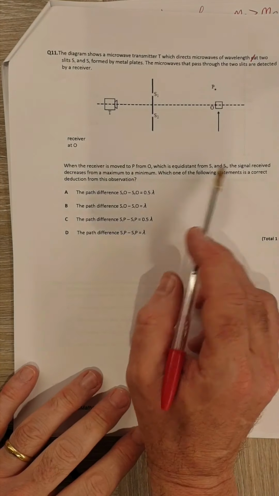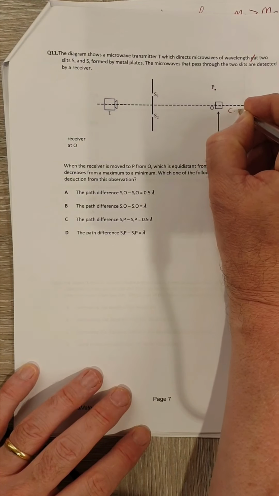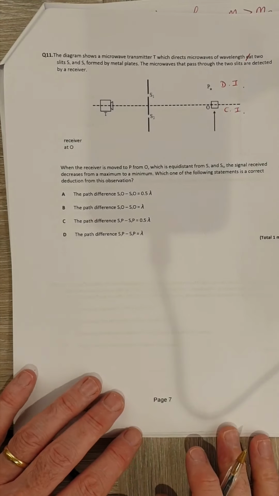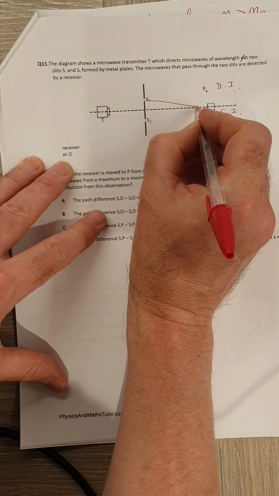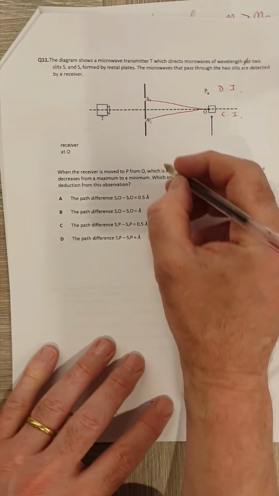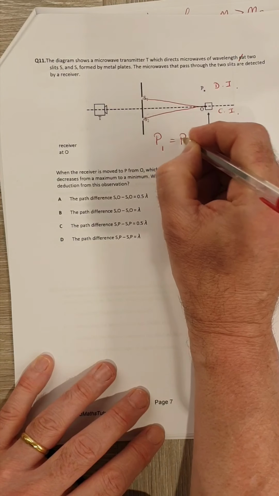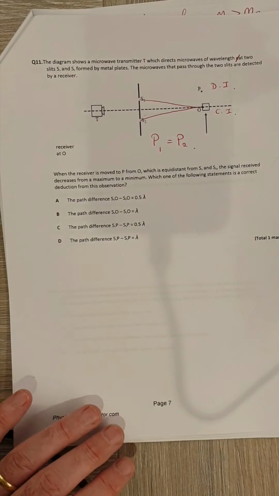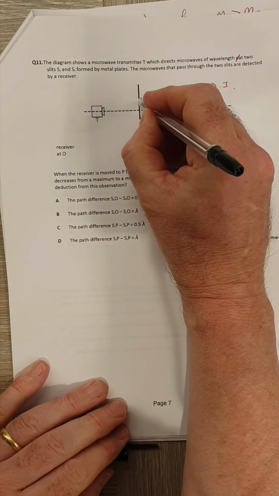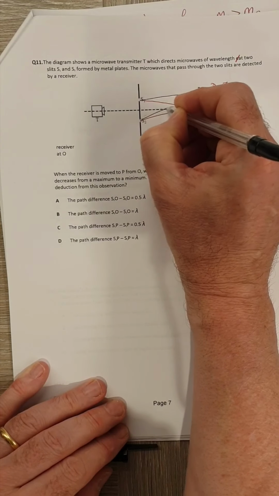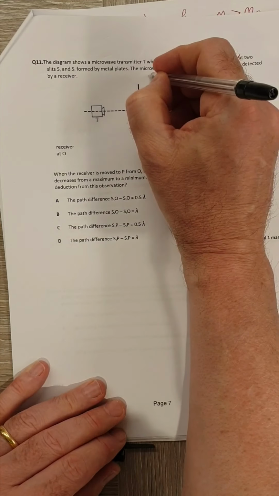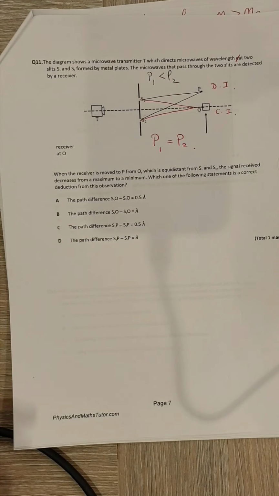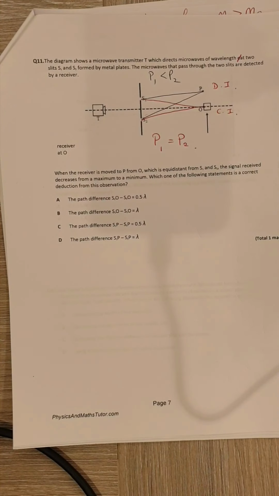So they're saying that here we have maximum, so we have constructive interference, and here we've got minimum, which is destructive interference. So at this point we can say that the path length for 1 is equal to the path length for 2. There's no phase offset. Whereas in this case, the path length for 1 is less than the path taken for 2. So there is a path difference here.